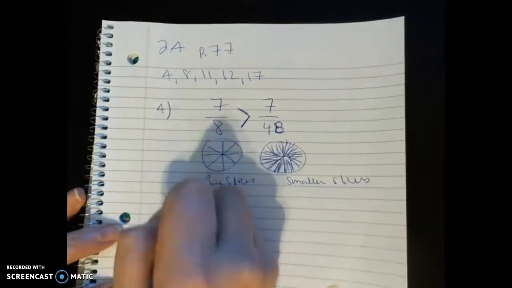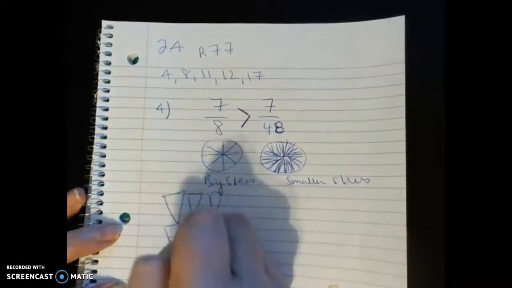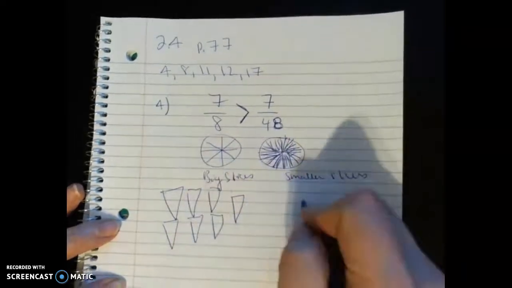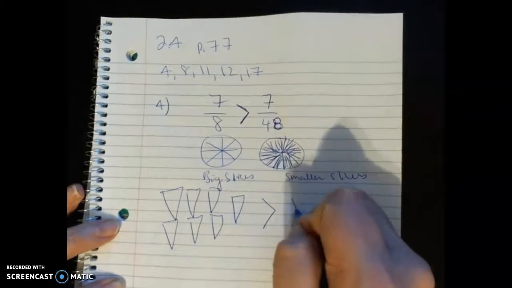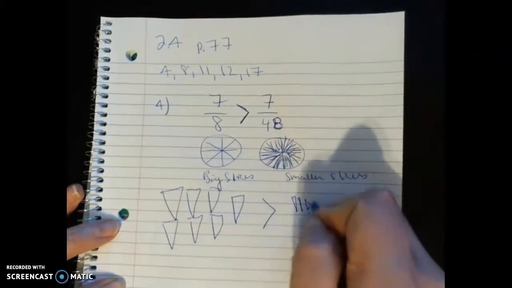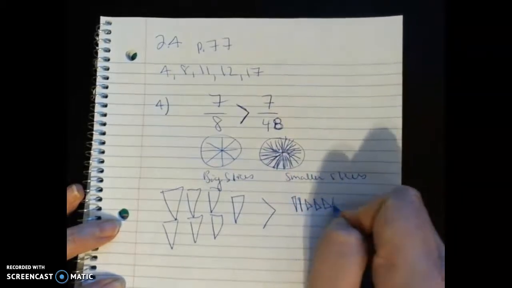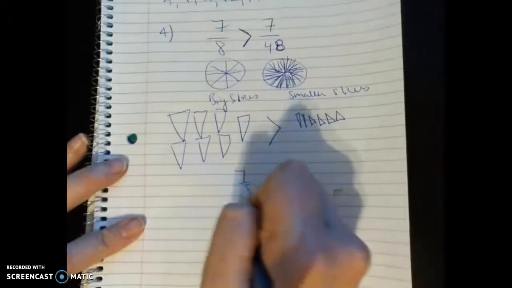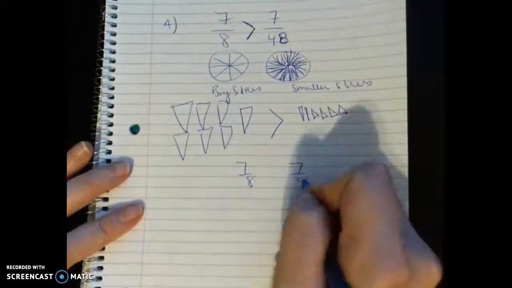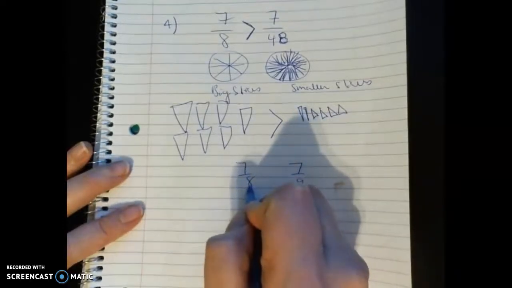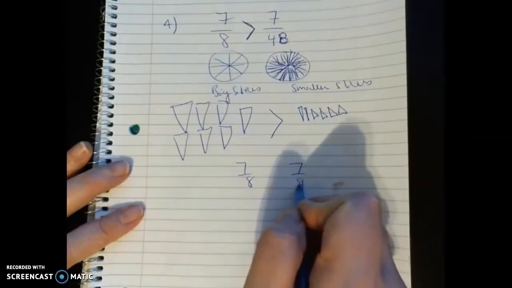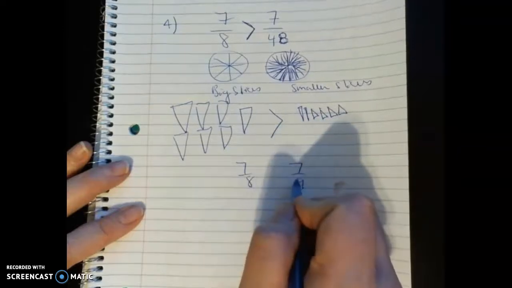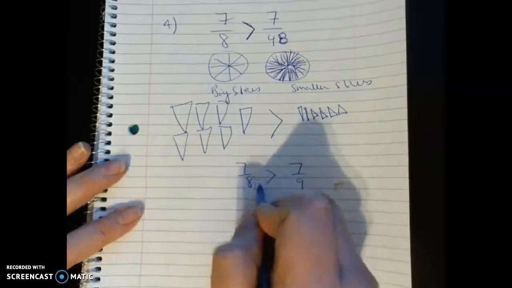So having 7 big slices, because again, a smaller denominator means I have bigger pieces, is always going to be bigger than 7 tiny slices. And even if this is a 9, like 7 8s and 7 9s, which isn't a huge difference, if this is cut into 8s, these are slightly bigger. This has been cut more, these are slightly littler, and I have the same number. So 7 big things versus 7 slightly smaller things. Again, this one's going to be bigger.